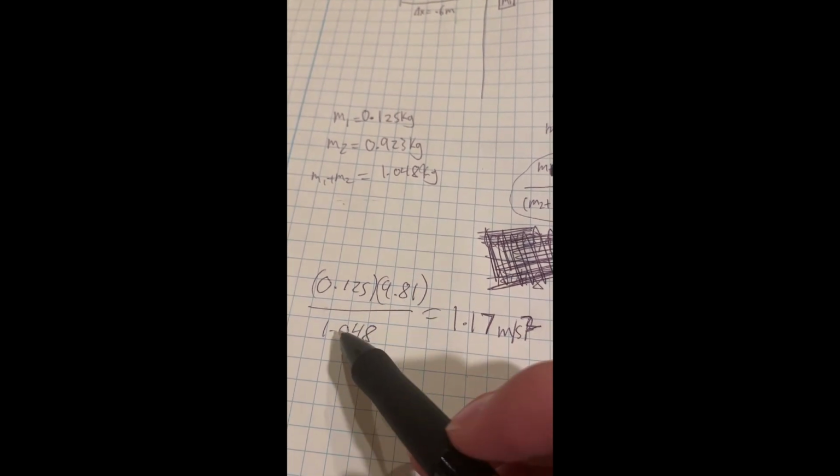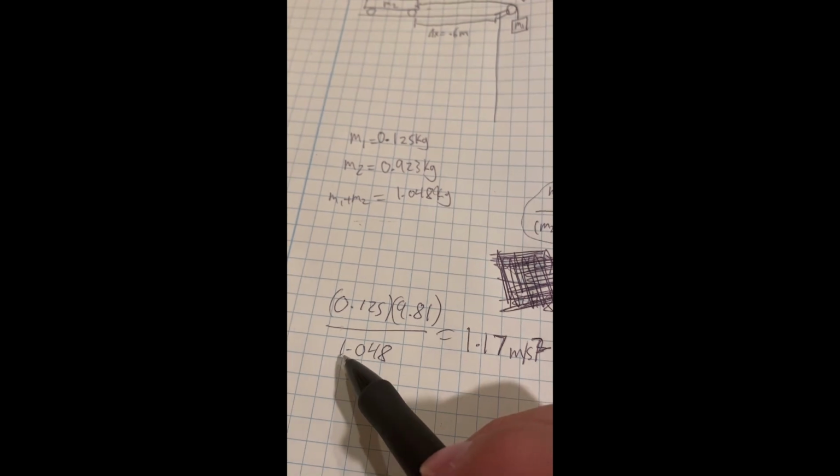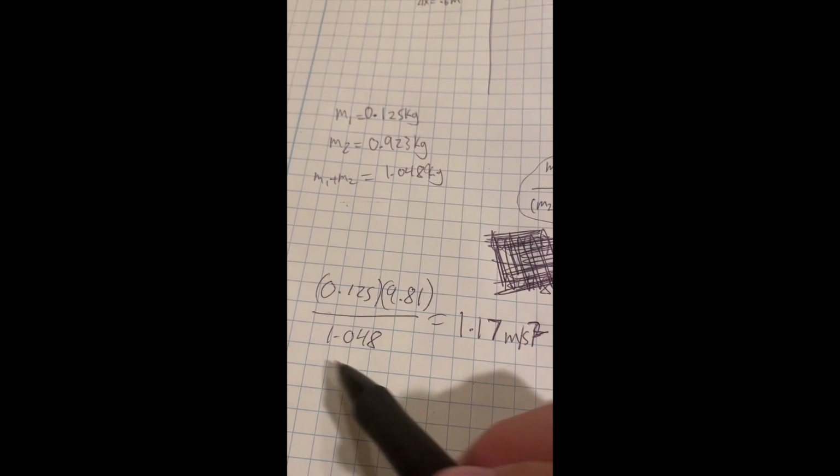0.125 times 9.81, the gravitational constant acceleration, divided by the two masses together equals 1.17 meters per second squared, which is very different from what the app said.